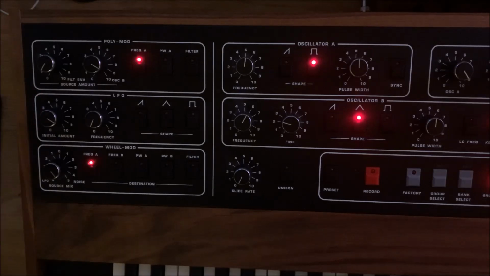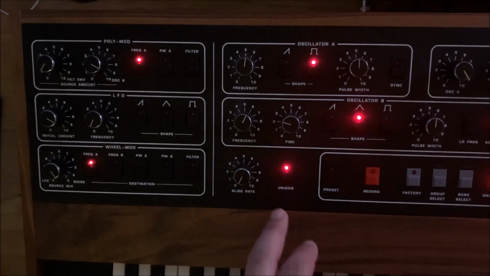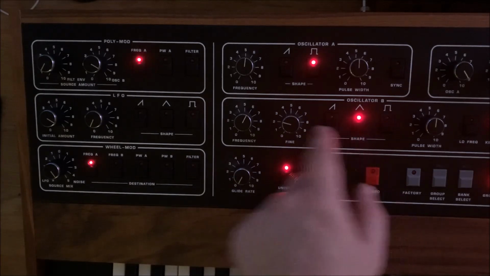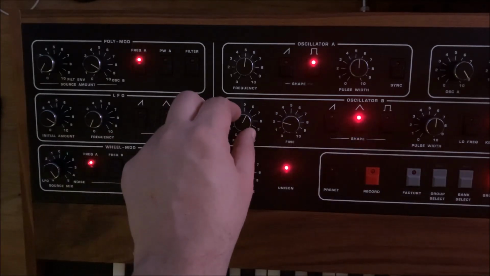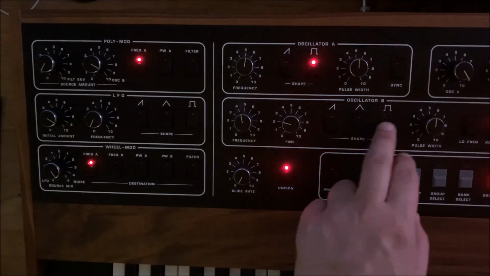This knob is not available on the original, like the Rev4 Prophet 5 I used to own, but it's quite handy. You can use the Unison mode, of course, and then the different waveforms here and the frequency will affect the sound. You can use the square wave instead.